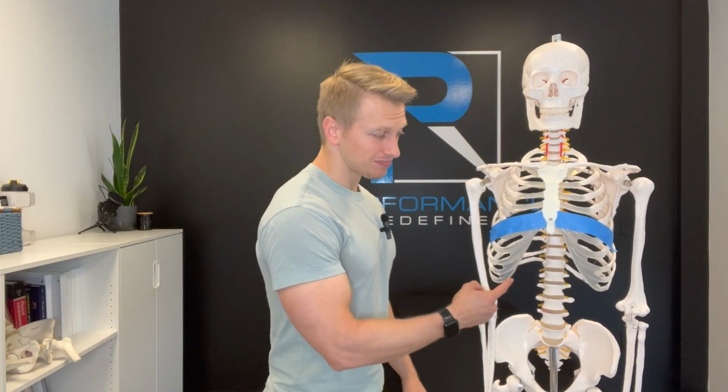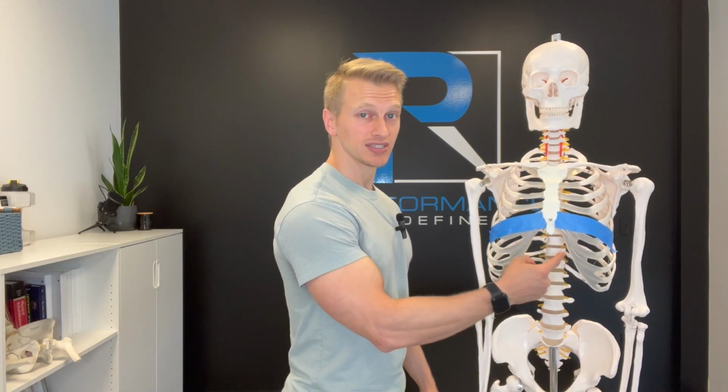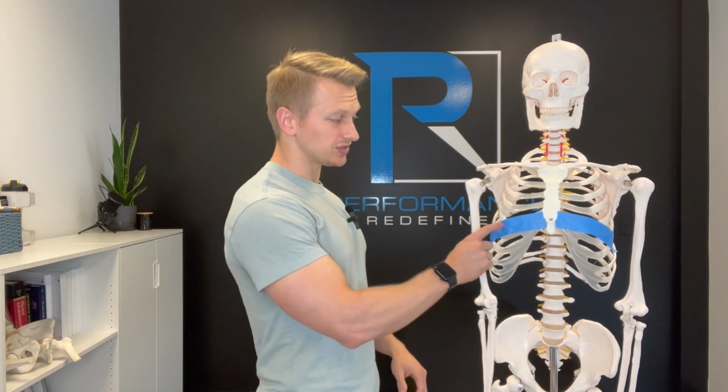The ISA is defined as the angle that the bucket handle or the lower rib cage creates with the xiphoid process. So we're going to have varying degrees, some more narrow, some more wide, as you see with the blue. And that's going to really help us understand these key benefits that we're going to talk about.